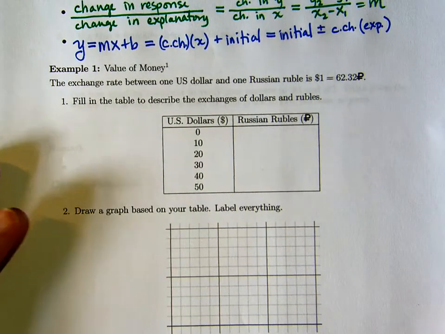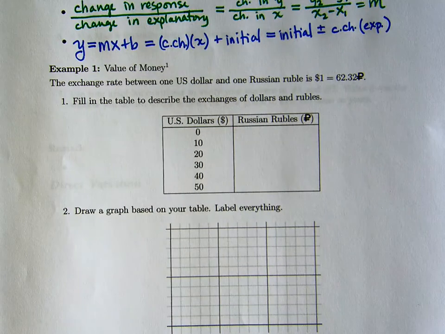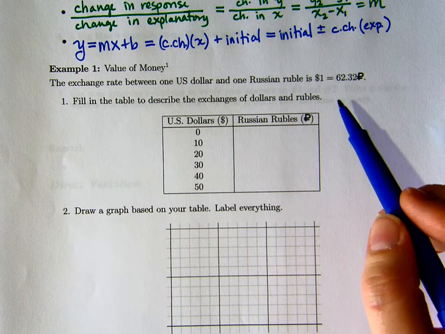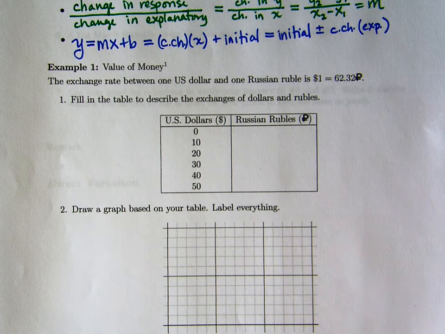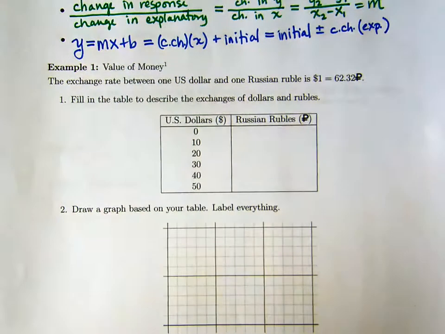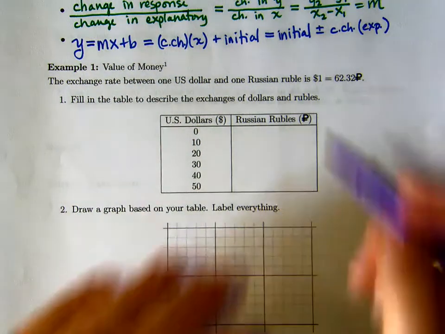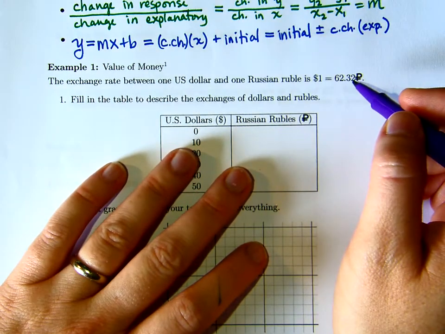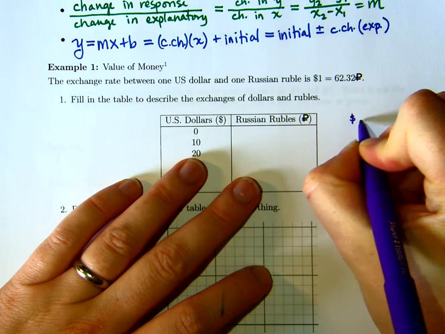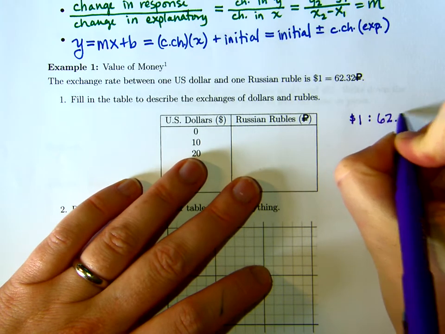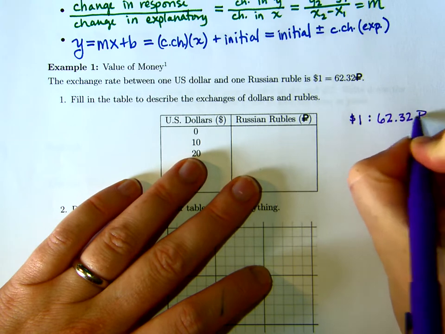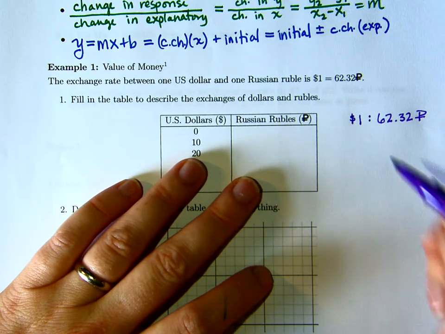Example 1, the value of money. The exchange rate between $1 US and 1 Russian ruble is $1 for 62.32 rubles. Fill in the table and describe the exchanges of dollars and rubles. All right. So I just want to write down this ratio, right? $1 is to 62.32 rubles.